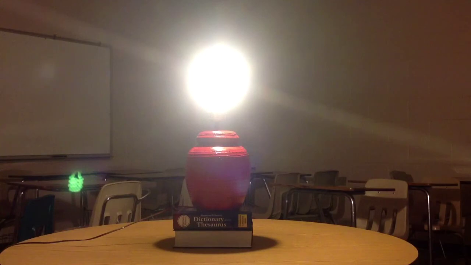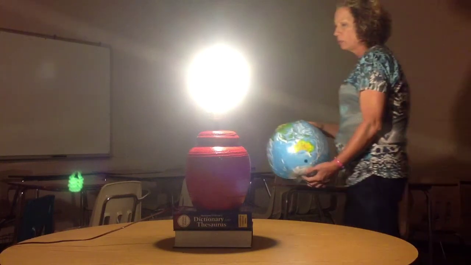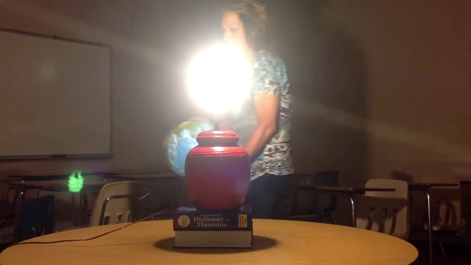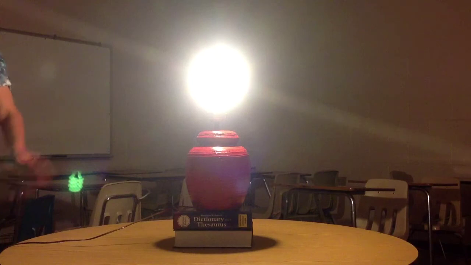Let's use the word orbit. I don't think in kindergarten we have to know it's an elliptical orbit, not a round orbit. They just need to know that the earth revolves around the sun. And I use those words revolve and orbit.